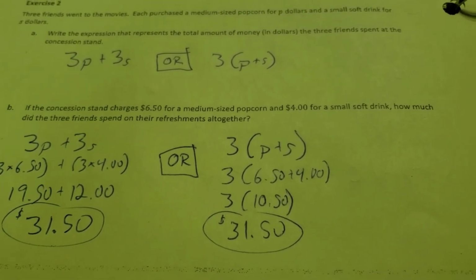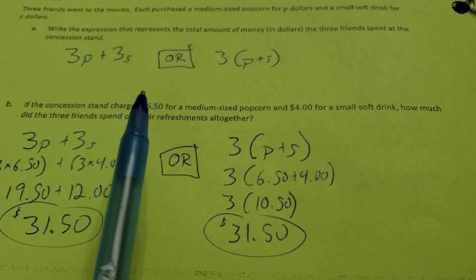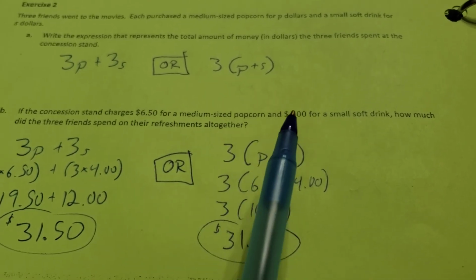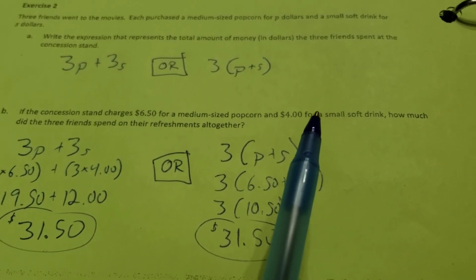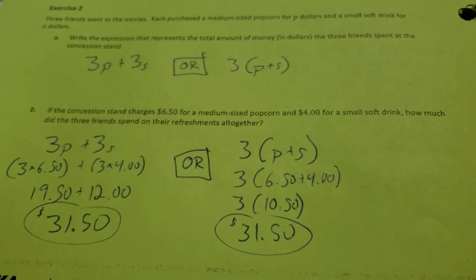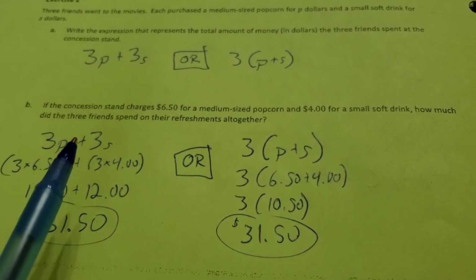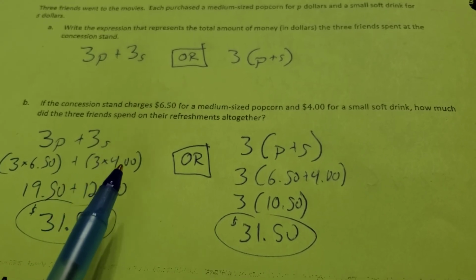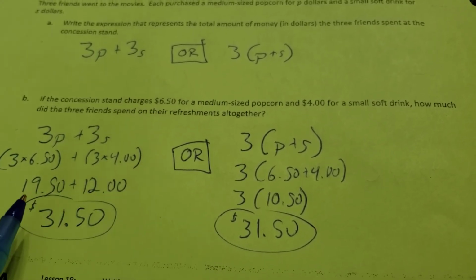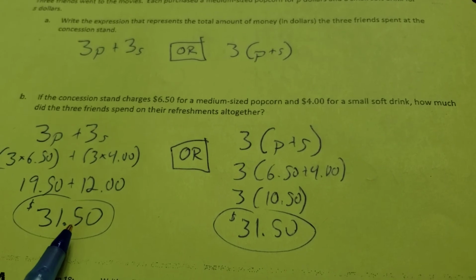All right, how can I apply this and evaluate? I mean, solve it. If the concession stand charges $6.50 for a medium-sized popcorn and $4 for the small soft drink, how much did the 3 friends spend on their refreshments altogether? Well, you could just take 3 times whatever the price was of the popcorn plus 3 times the price of the soft drink. You get $19.50 plus $12, $31.50.